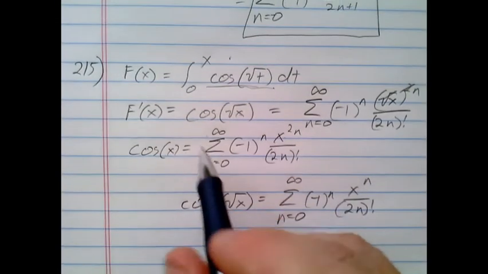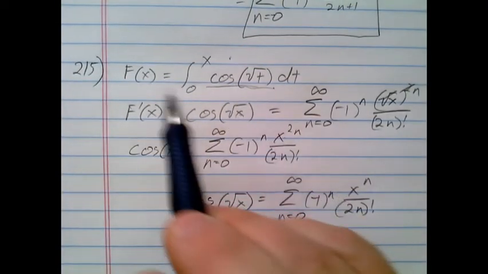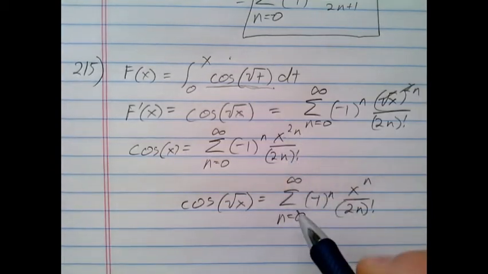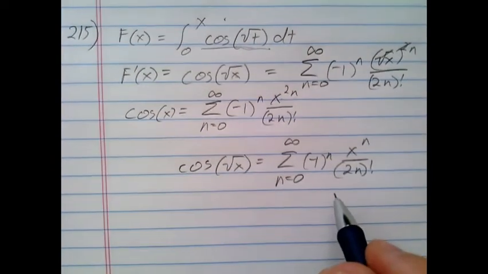And now if I want to get my original function, my f of x, then I can just take an antiderivative here.